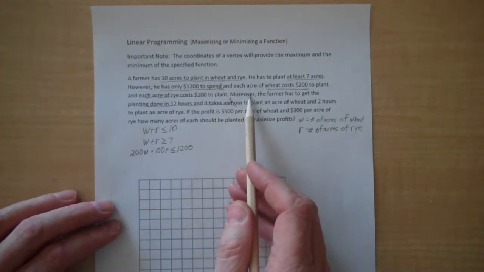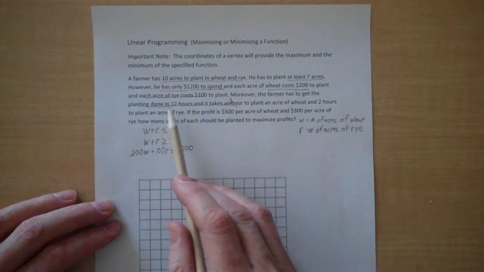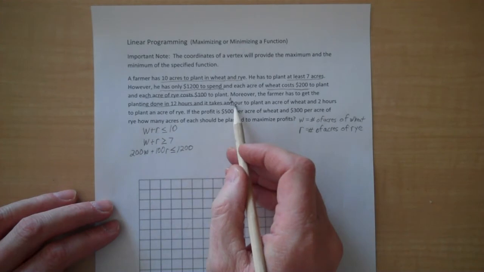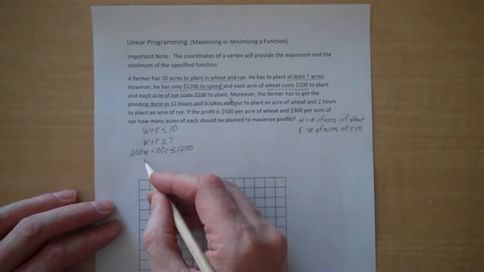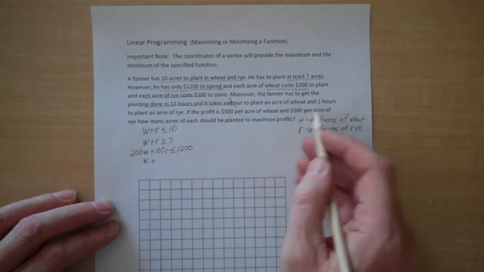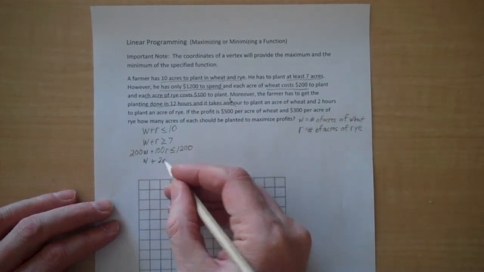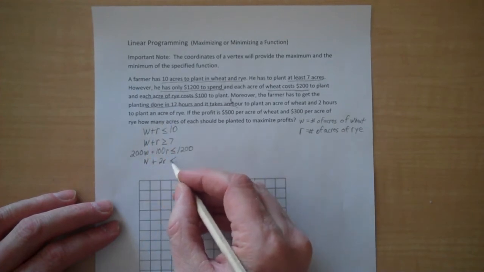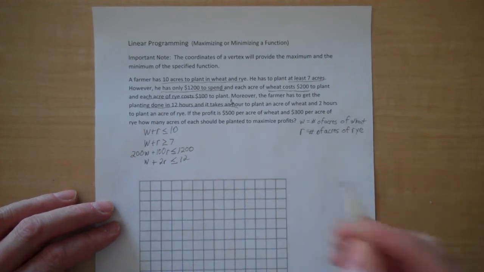Now he also has a time factor here. The farmer has to get the planting done in 12 hours. And it takes 1 hour, so 1 times the number of acres of wheat plus 2 times the number of acres of rye, 2 hours for each acre of rye, that has to be done in 12 hours or less.